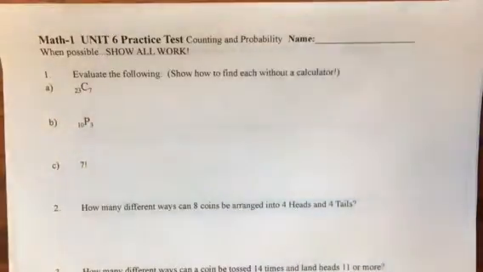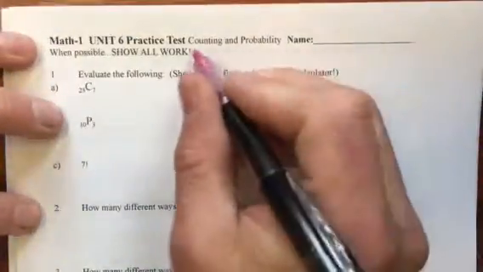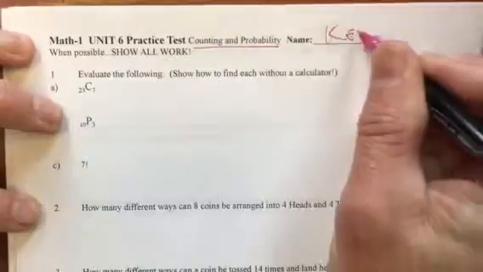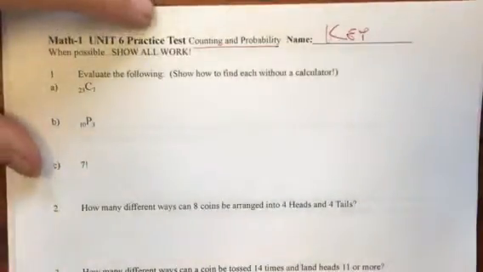Hello, boys and girls. We are doing the Unit 6 practice test in Math 1, counting and probability. Let's see if I can do this in like 10 minutes and keep it under the wire for YouTube.